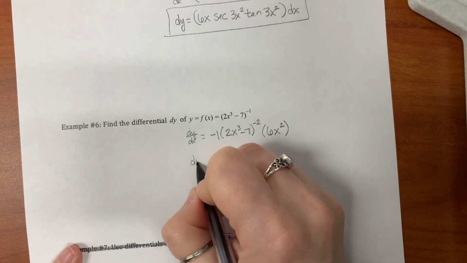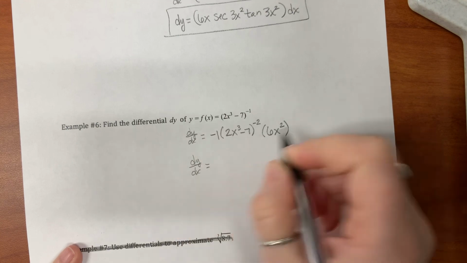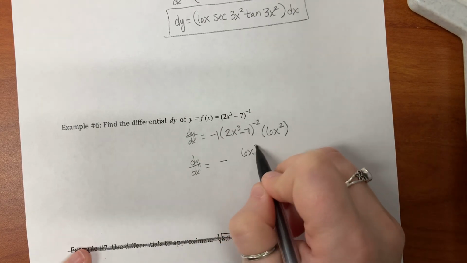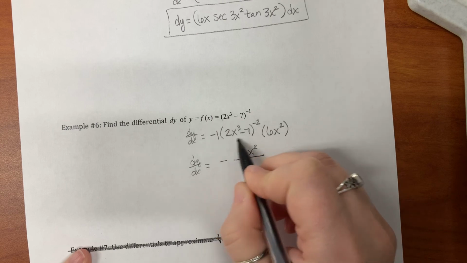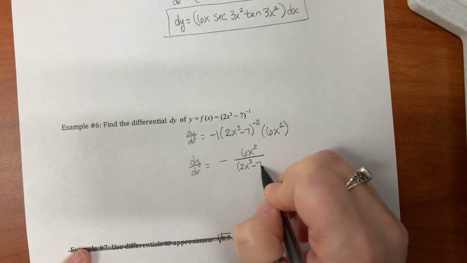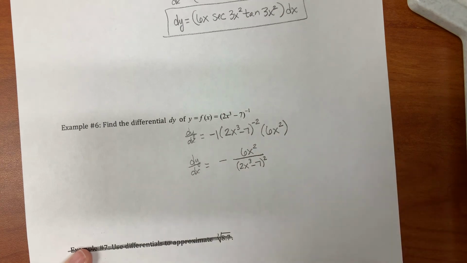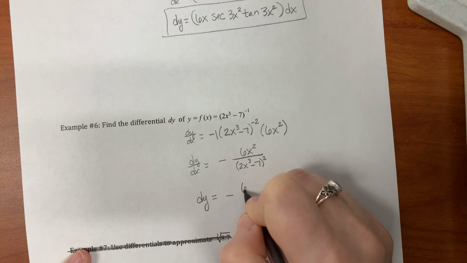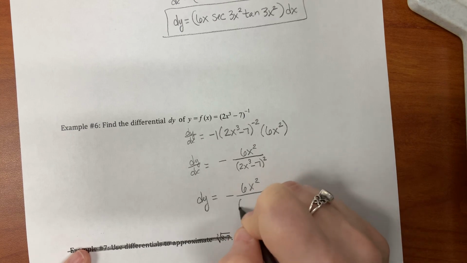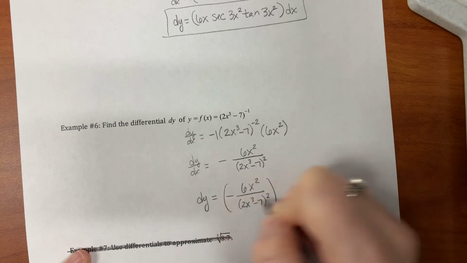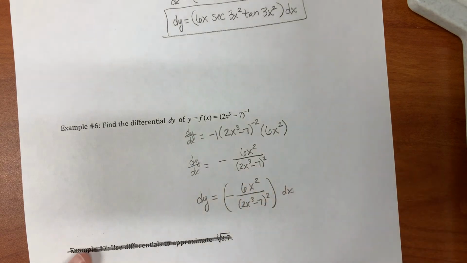So let's see, I'm going to write it as a negative up front. A 6x squared is fine to stay on top, but all of this has to move to the bottom. And then I need to move my dx over. So dy equals negative 6x squared over (2x cubed minus 7) squared, all of that times dx.